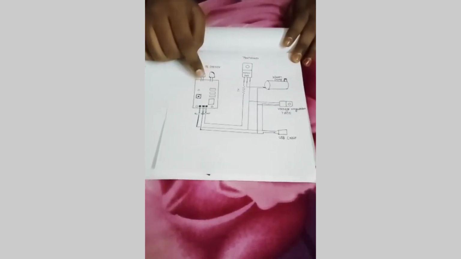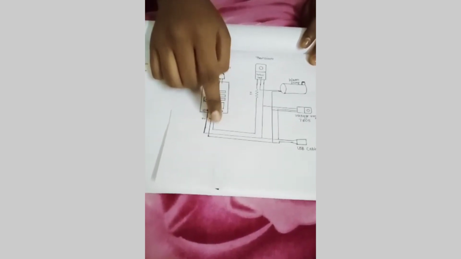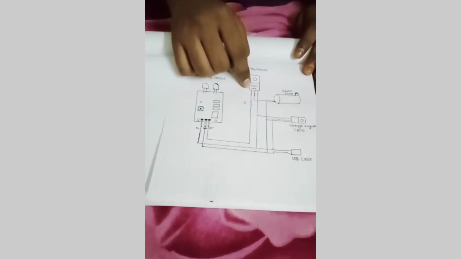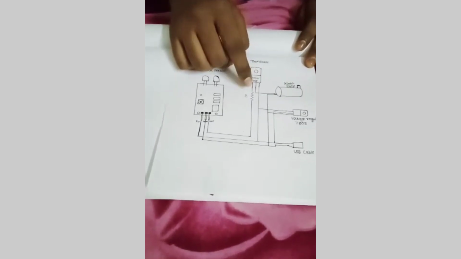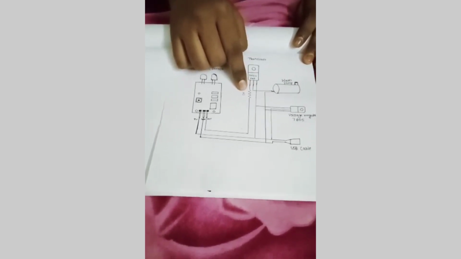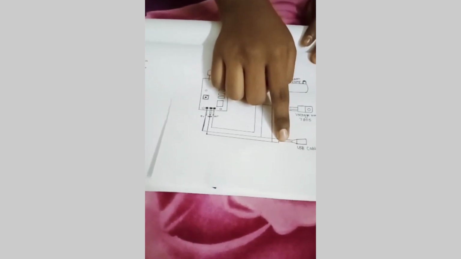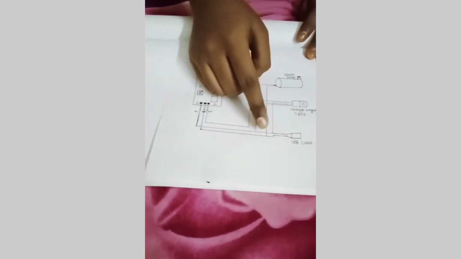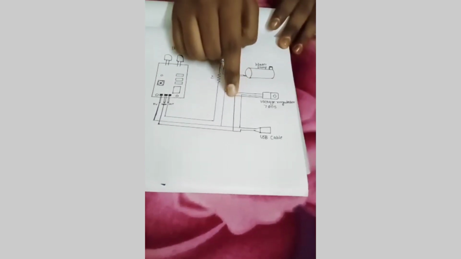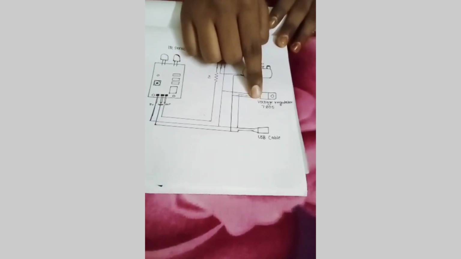Here we take the IR sensor, and the out pin of the IR sensor is connected to the third pin of the TIP 32C PNP transistor with a 1 kilo ohm resistor, and we connect the ground of the IR sensor to the USB cable's negative, and also we connect this with the negative of the water pump and the first pin of the voltage regulator.